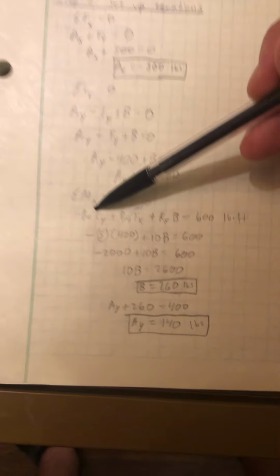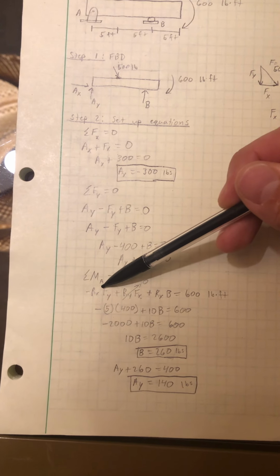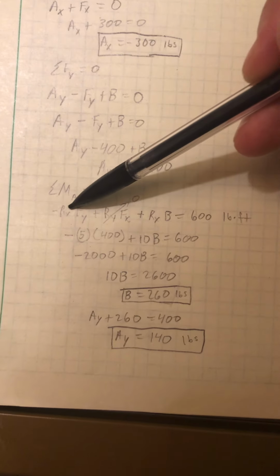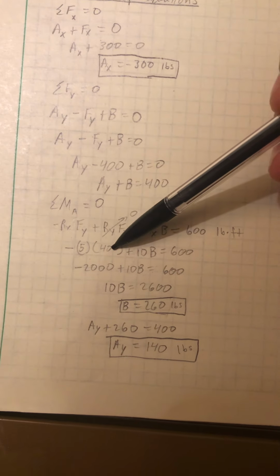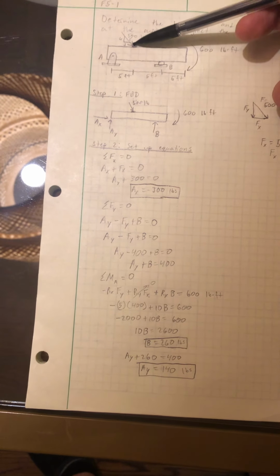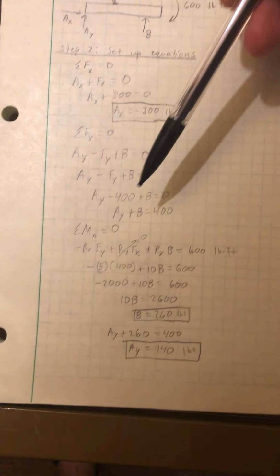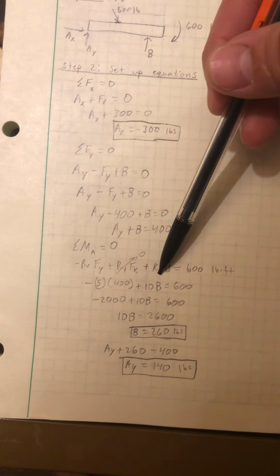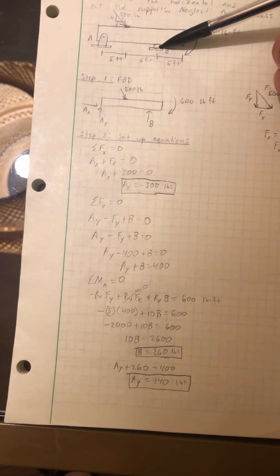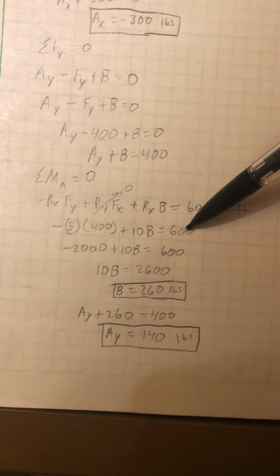And then, of course, this reaction is going to be clockwise. So that's why I put that in the negative direction. So it's 5 times 400. So the distance, 5 feet, times the component we get from this force. That's negative plus 10B. So that's 10 feet to this B component, times the force B equals 600.